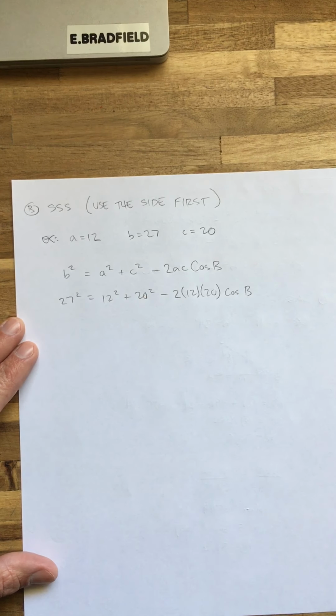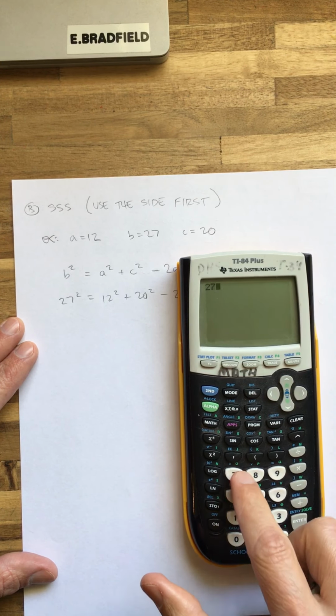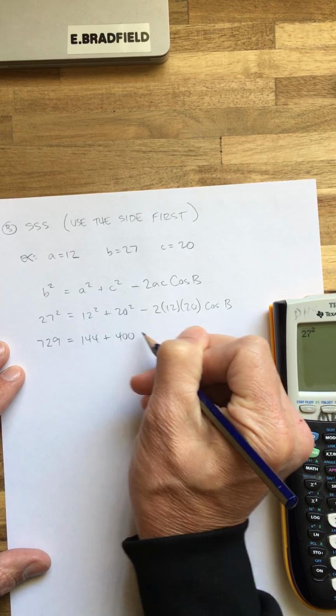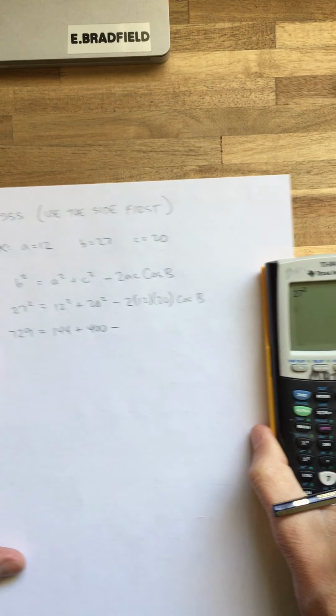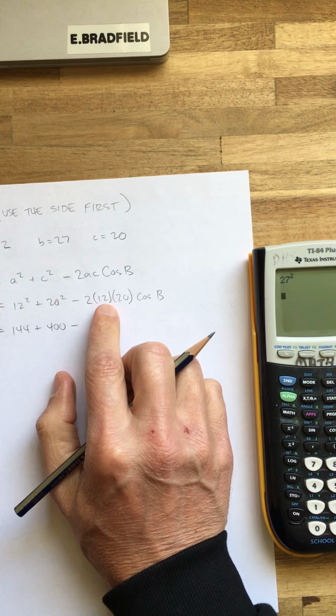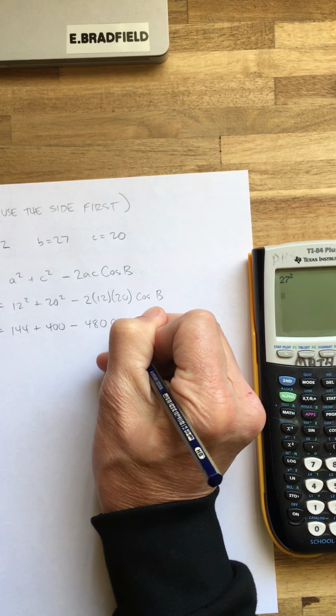So 27 squared is 729. So 729 equals 144, plus 400, minus, now this is 2 times 12 times 20. So what is that, 480? So minus 480 cosine b.